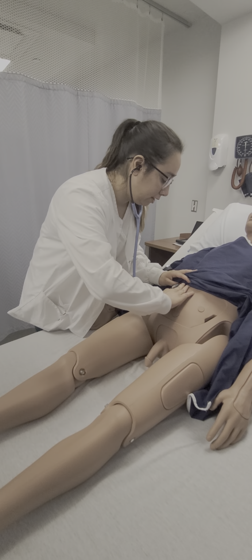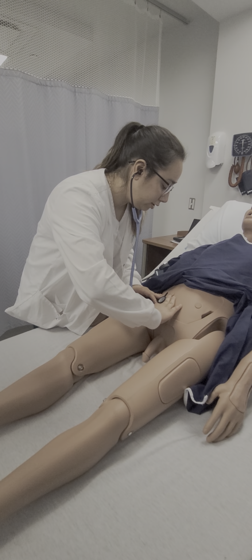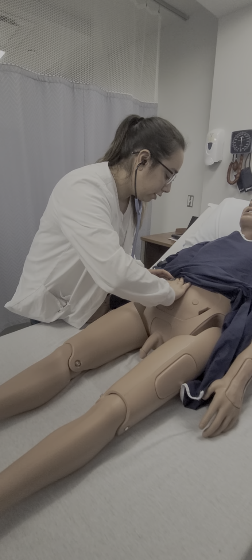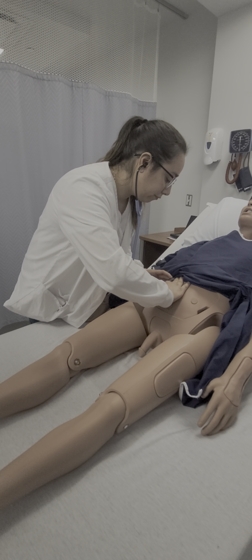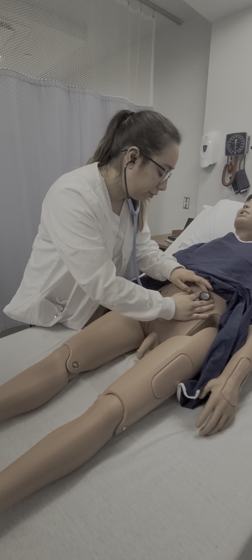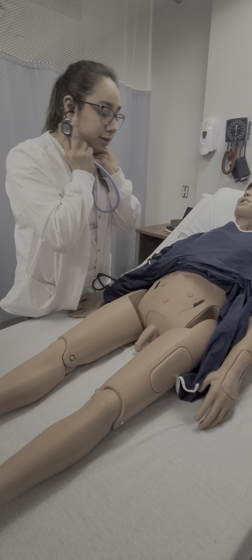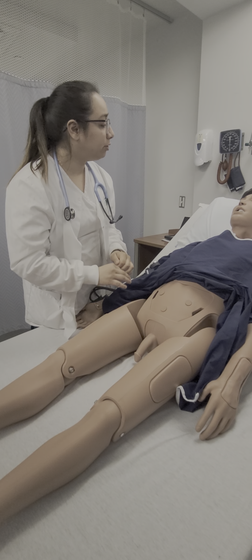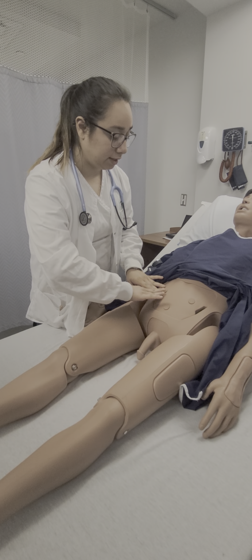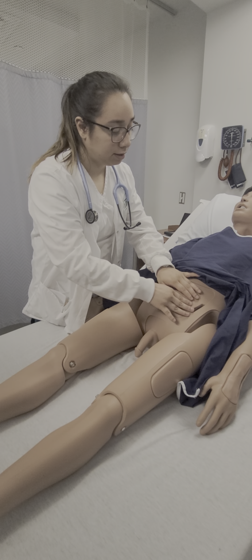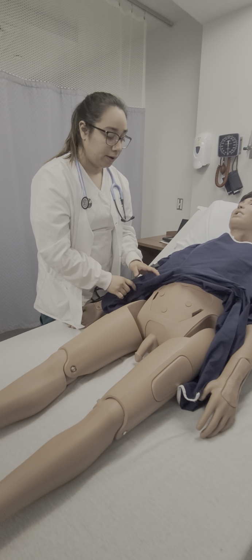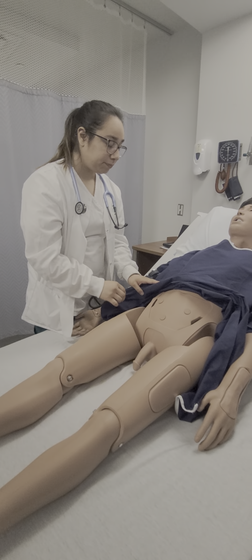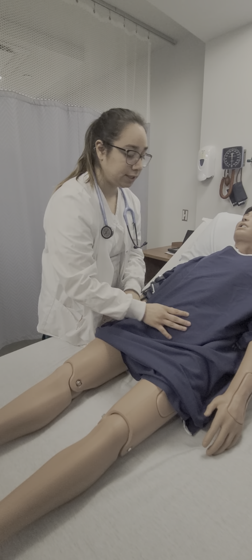I would start with the right lower quadrant and right upper quadrant, left upper quadrant, and left lower quadrant. Good. Patient's bowel sounds are active. I'm now going to palpate. Let me know if you feel any tenderness. Okay. Good. I palpate lightly. Patient didn't feel any tenderness. There was no masses. No pulsations.